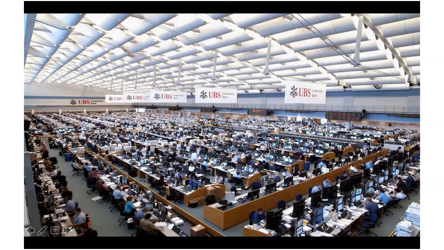This is a picture of the trading floor at UBS. Now, we do a huge amount with banks and financial services at IBM. About 90% of the world's banks use our technology. This is 3,000 workstations. So we're talking about speed, right? Think back to what we were saying before.